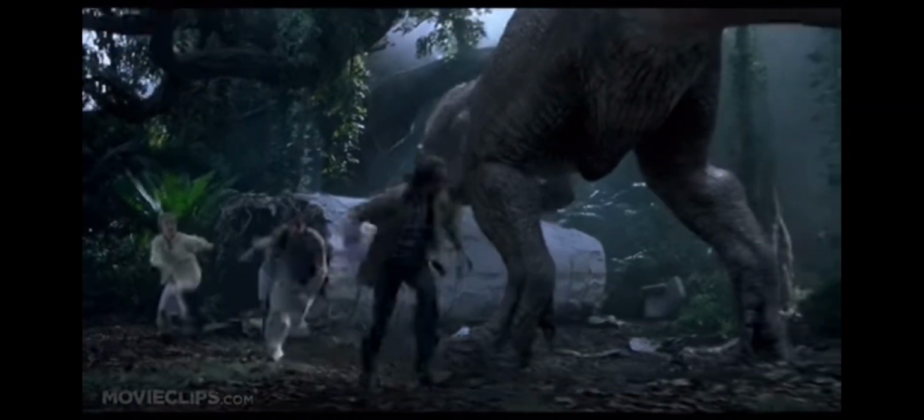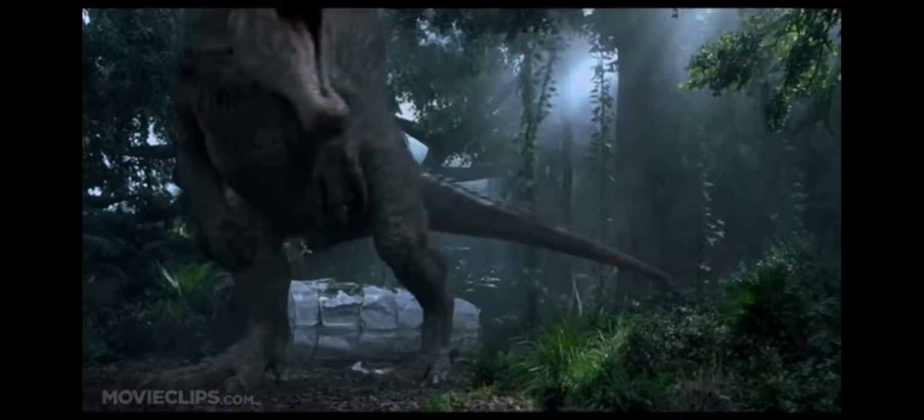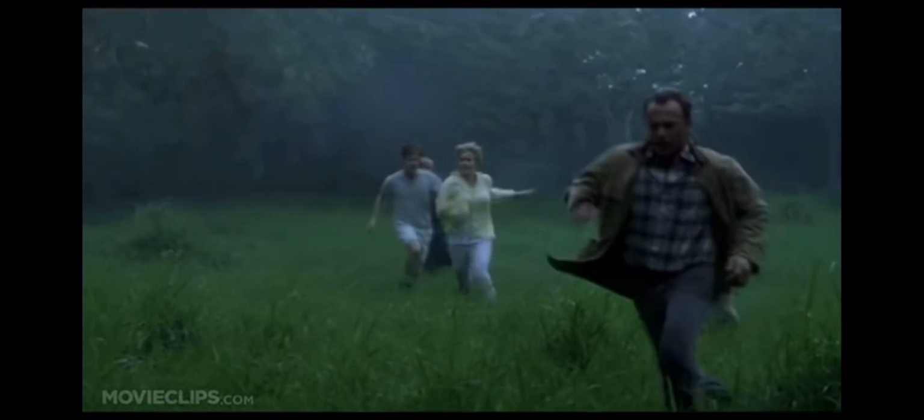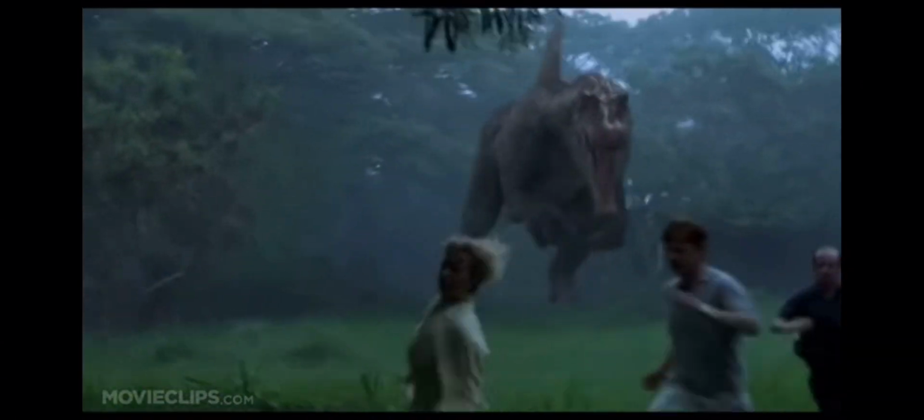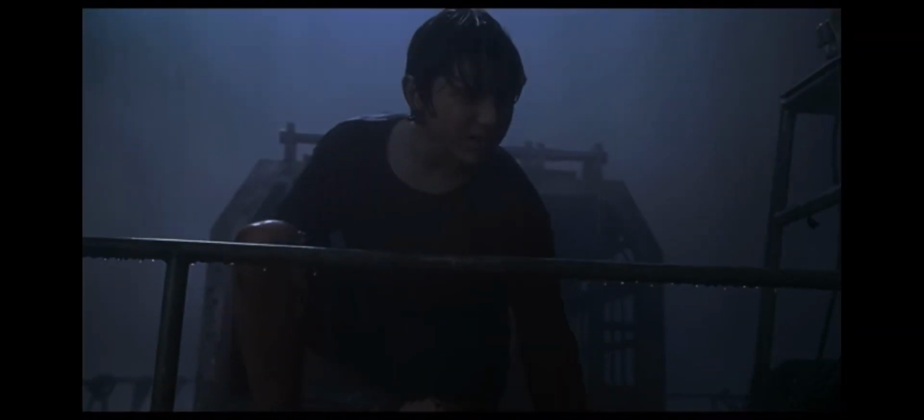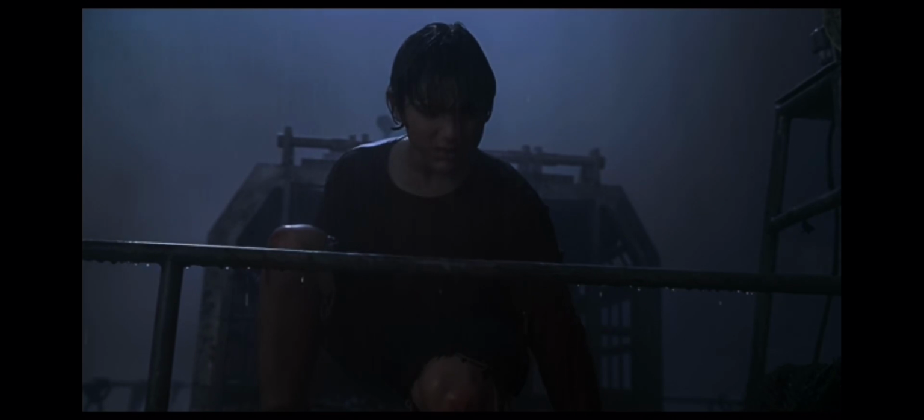Next, I want to go over environment, which is the environment that the Spinosaurus is in in Jurassic Park 3, which is very inaccurate. The Spinosaurus was from Egypt, so it would probably live in more desert, more sandy environment, not a dense jungle area with rivers. Well, they probably did have rivers, but not a dense jungle.